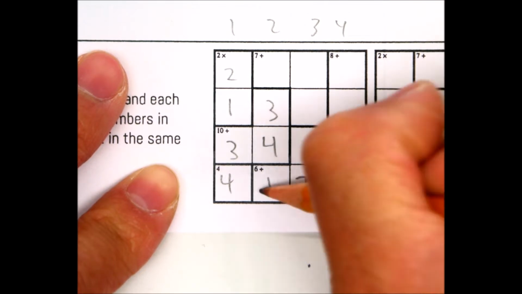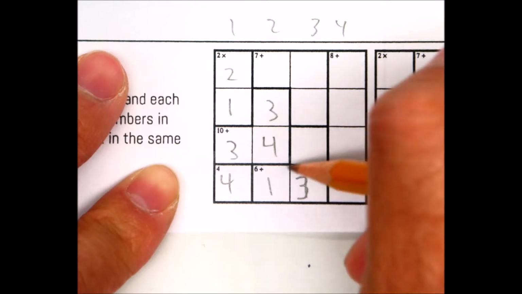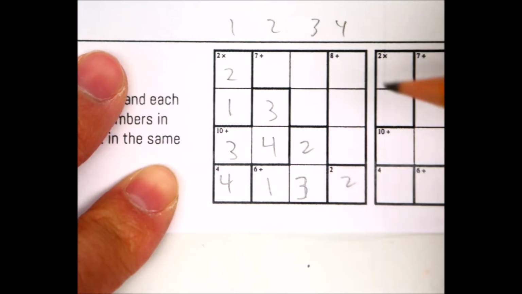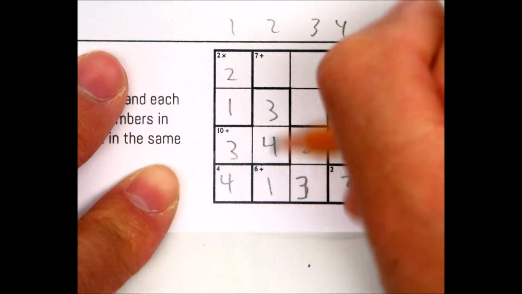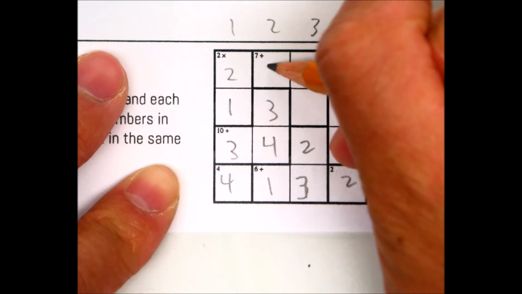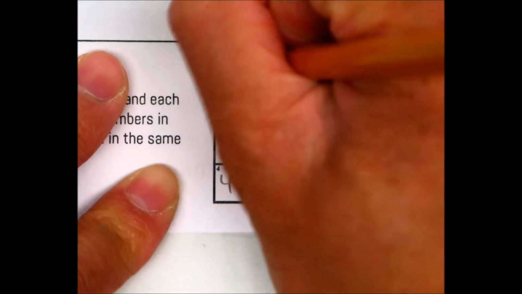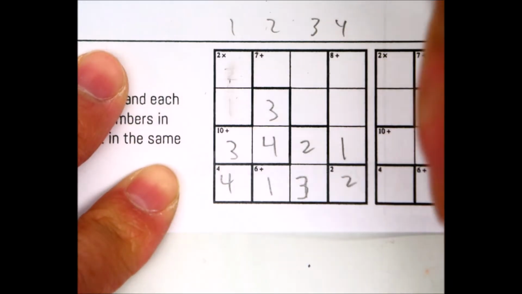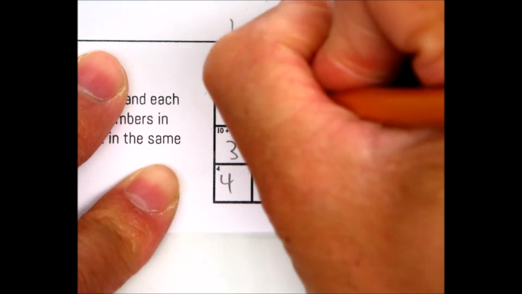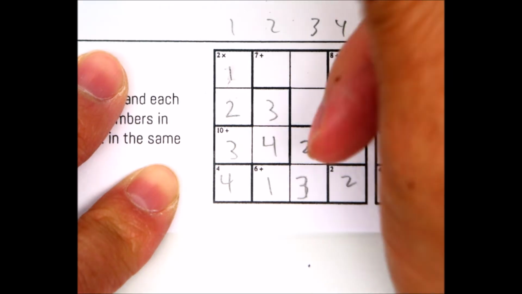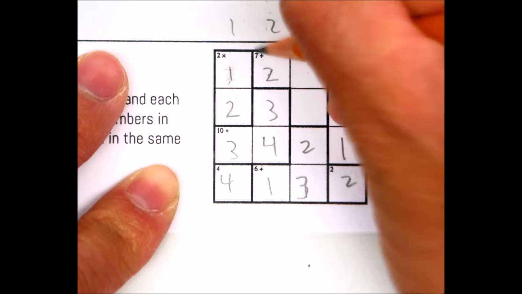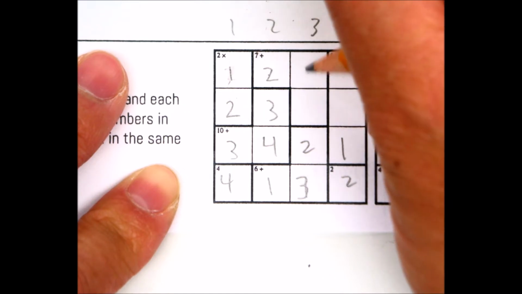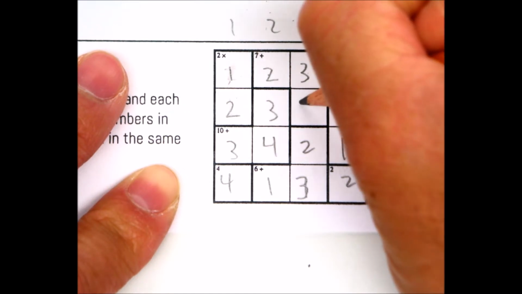This one has to be a 1. 1 plus 3 is 4. 4 gives me 2. I'm missing a 1 here. So I'm missing a... let's try switching these. 1 and 2. So now I'm missing 2 up here. 2 subtracted from 7 is 5, which means I have to have 3 and a 2 here.